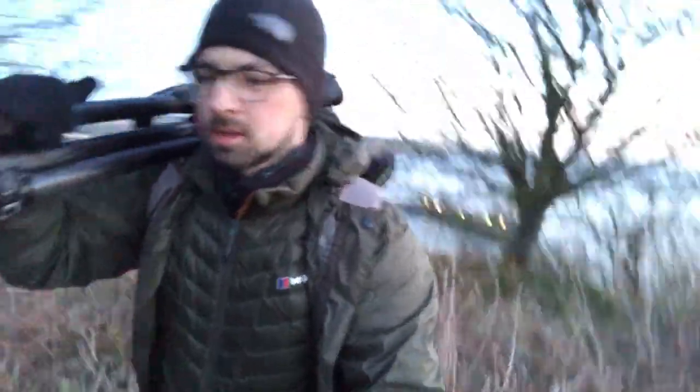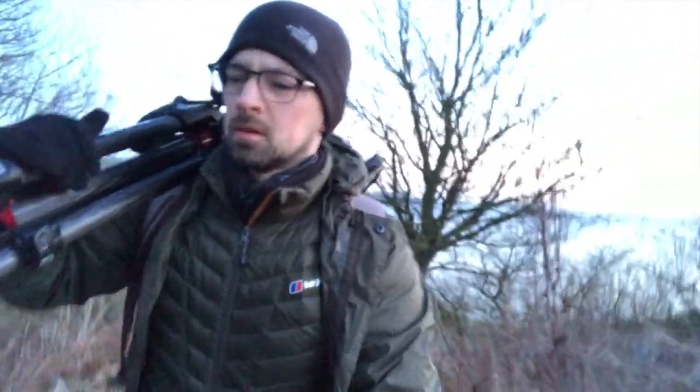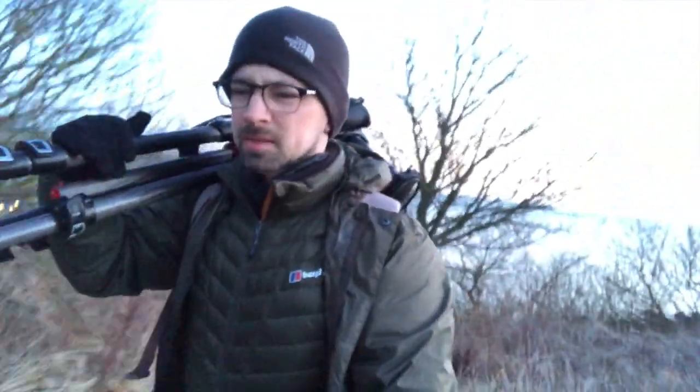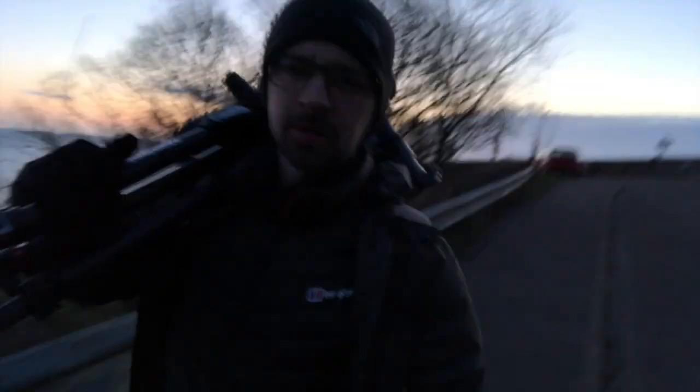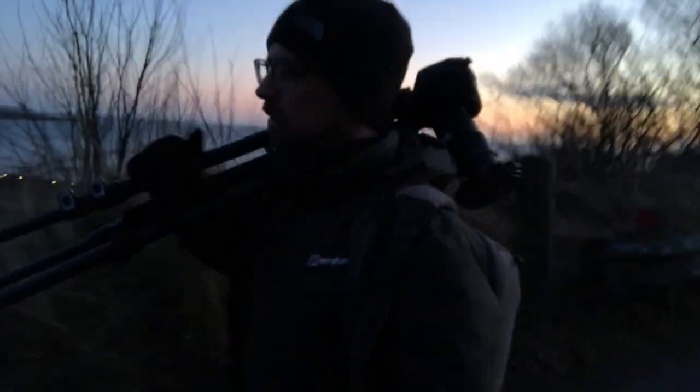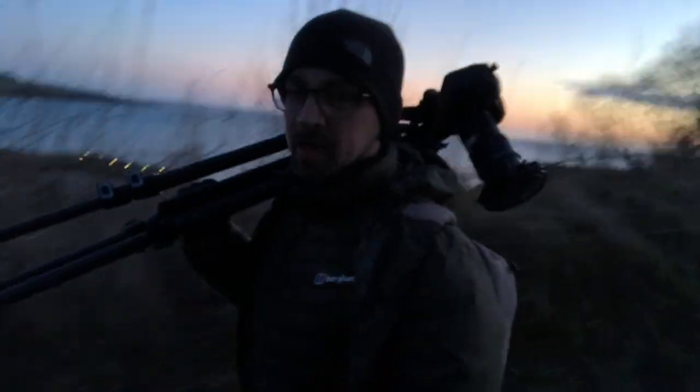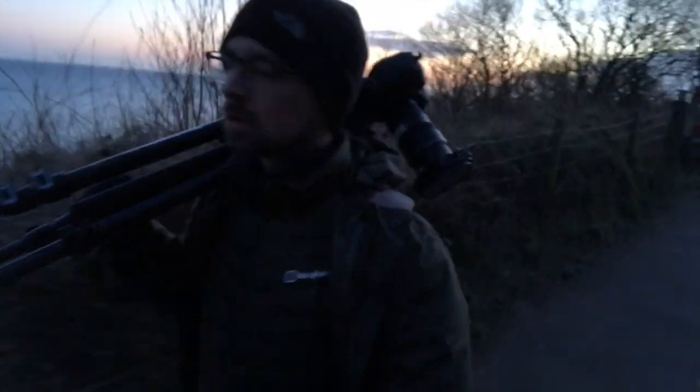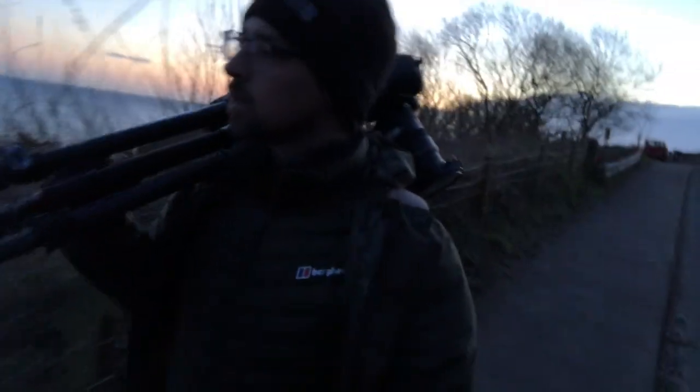Well, I've decided to go and have a look for another spot, because the blue hour moment has just passed. If I can get down this road a little bit, I think I can push that annoying tree out of the shot. So it's worth just having a little look down here.